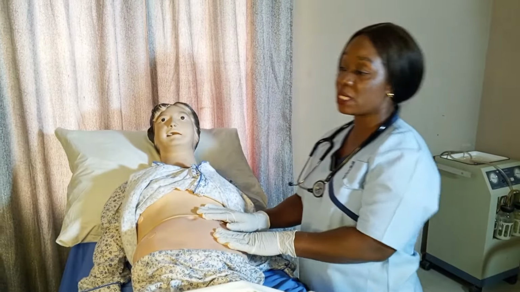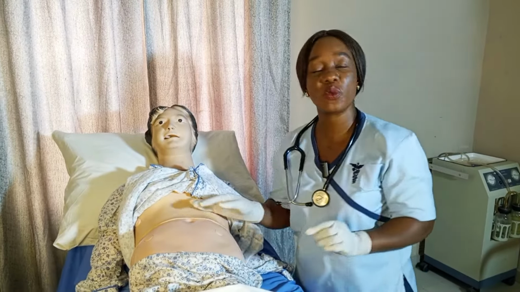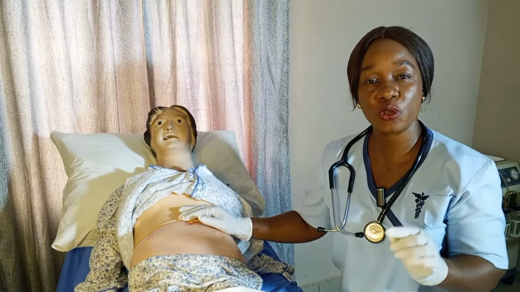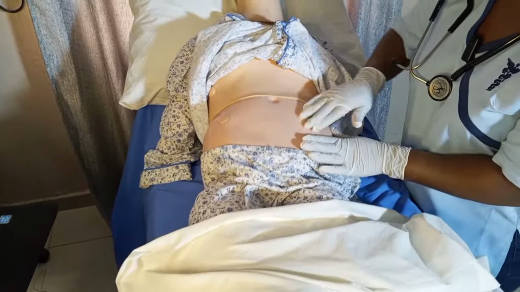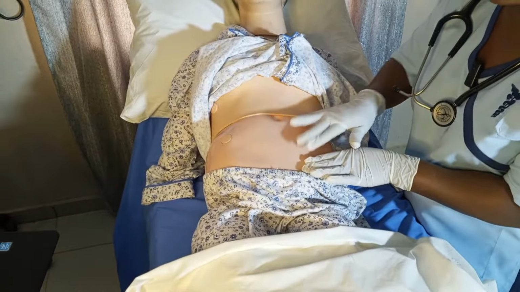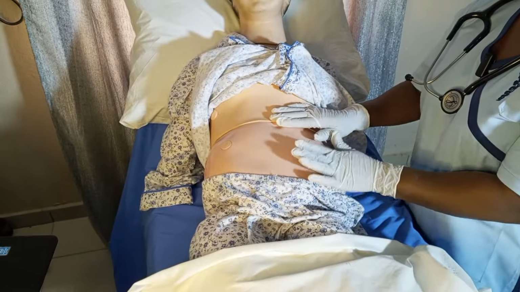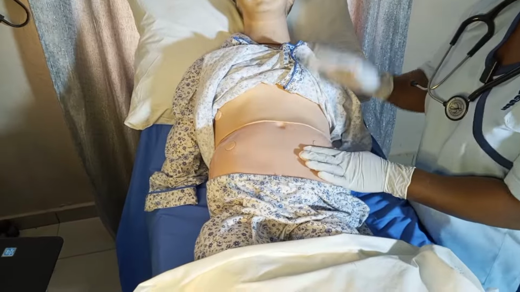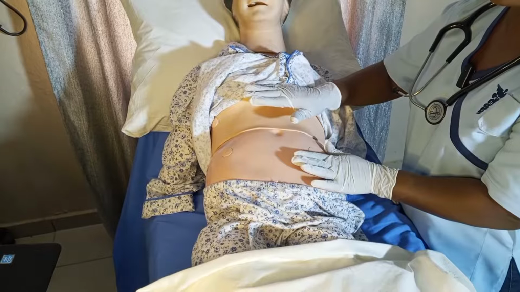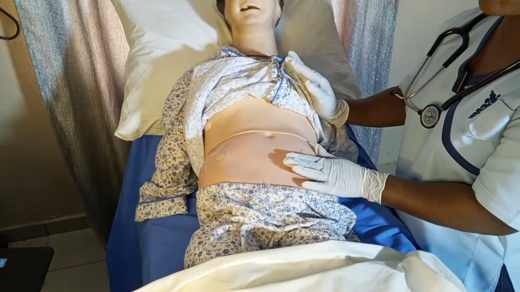After exposing the patient's abdomen, the first thing that you would do is inspection, percussion, and auscultation. So we are going to start with inspection. For the inspection, you have to observe. So you observe the general contour and shape of the entire abdomen and the wall while the patient is still in this position.